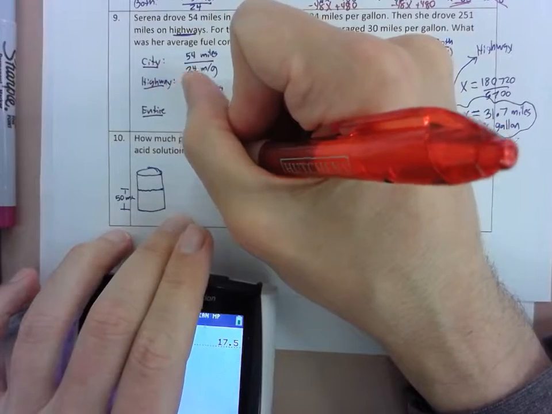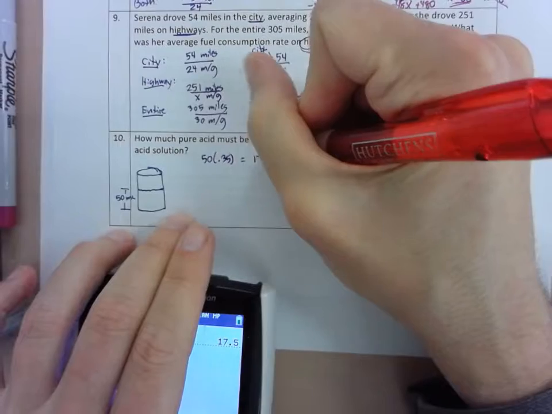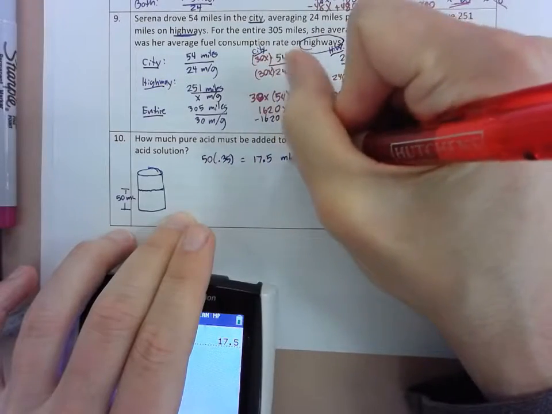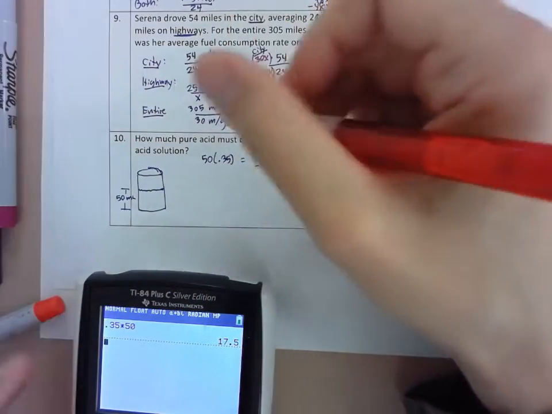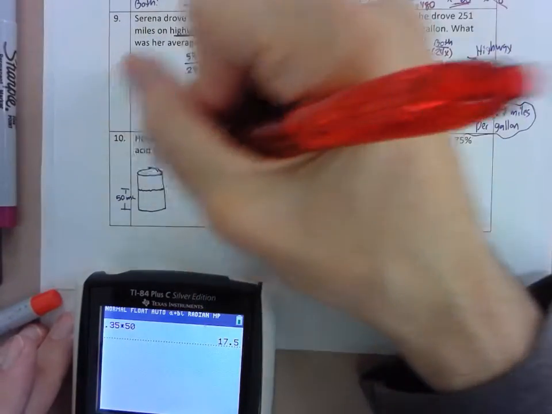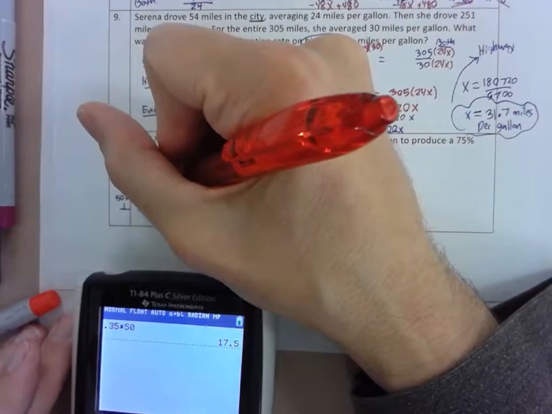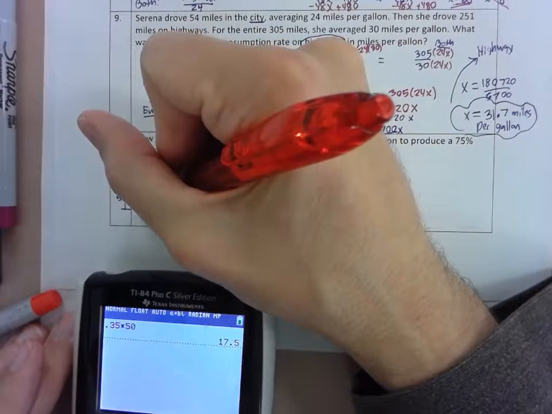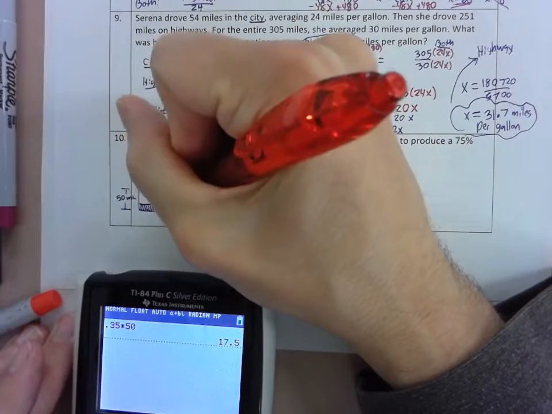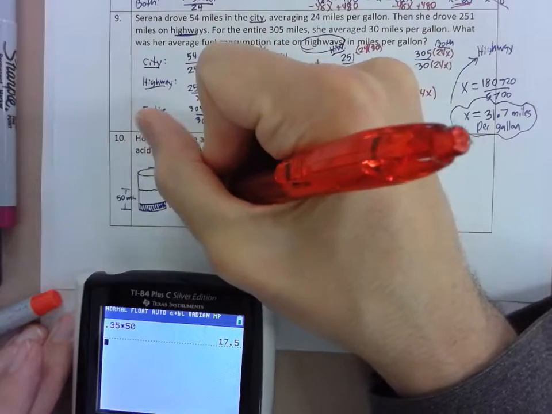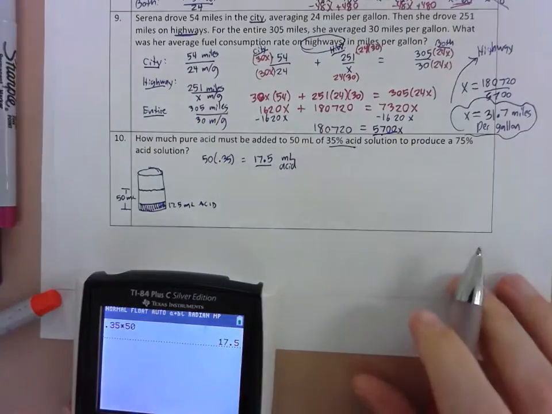So of that 50 milliliters, 17.5 milliliters only is acid. So that's kind of like, let's say the bottom portion of this is acid. So think about it like that, okay?